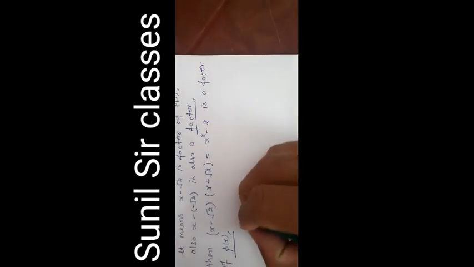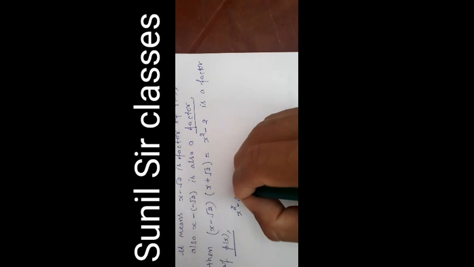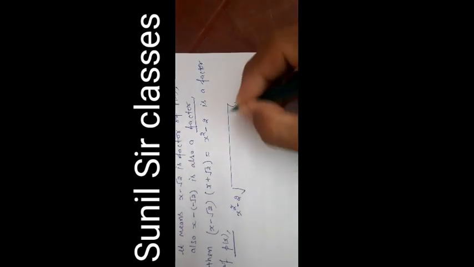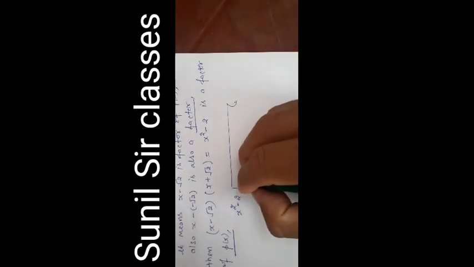Then x minus root 2 times x plus root 2, we will get x square minus 2 is a factor of p(x). To find another factor, we will divide the given polynomial by the quadratic polynomial.